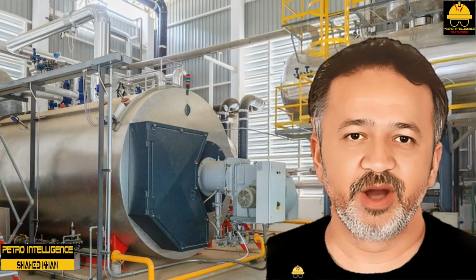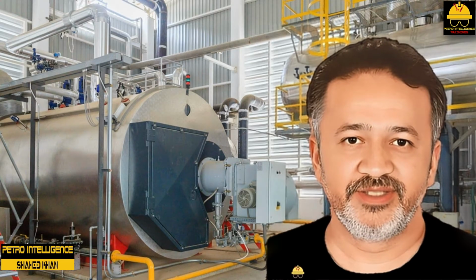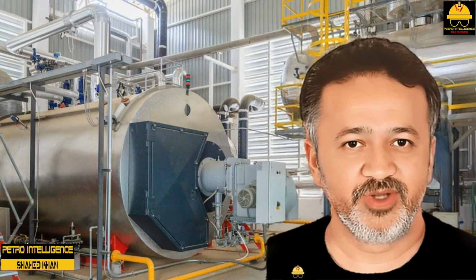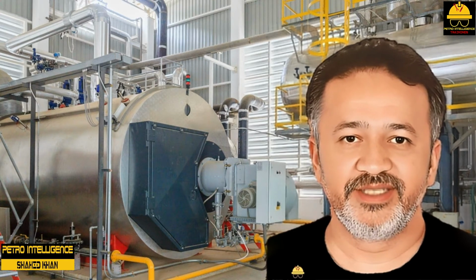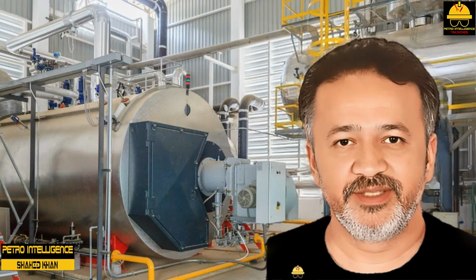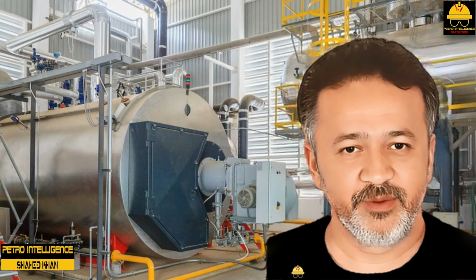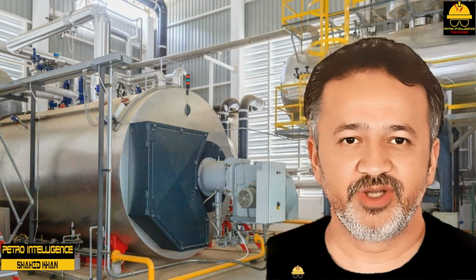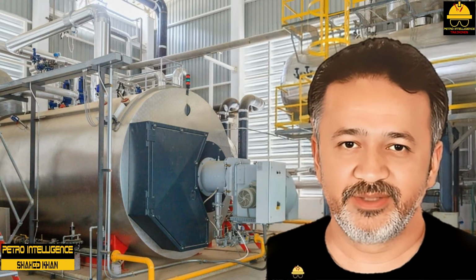Steam is removed from the upper steam generating drum and heated to the desired temperature in superheater tubes. Superheated steam temperature can be increased as it re-enters the furnace. Some processes cannot handle high temperatures, so the superheated steam is cooled off. This process is called desuperheating.